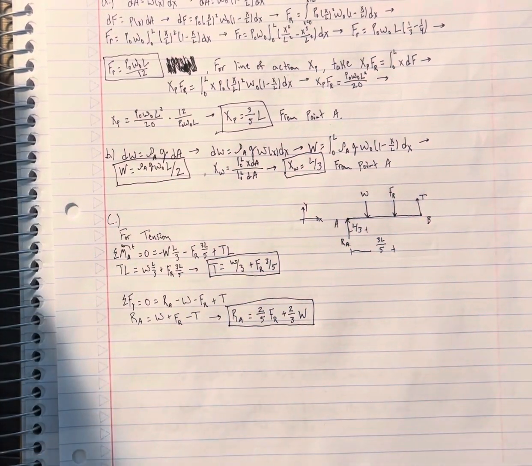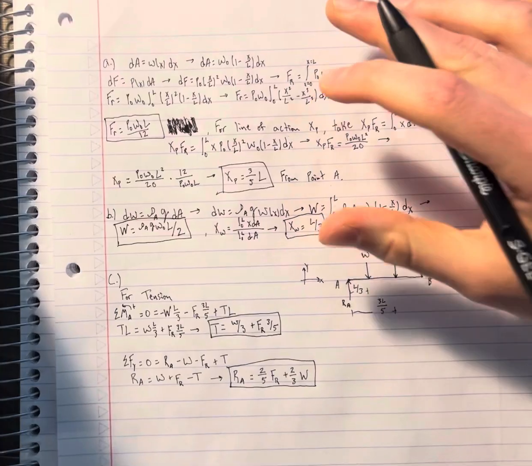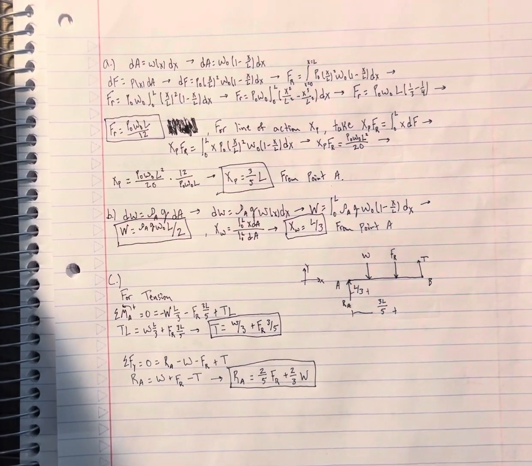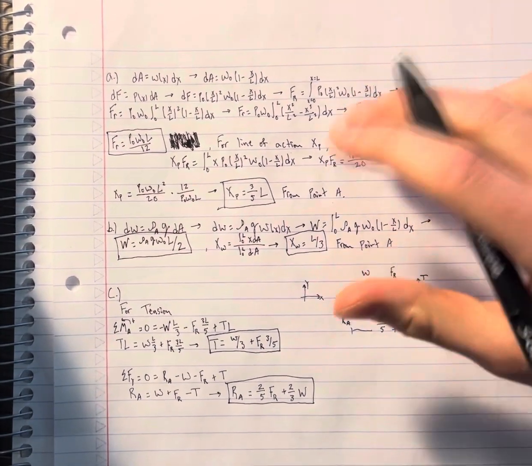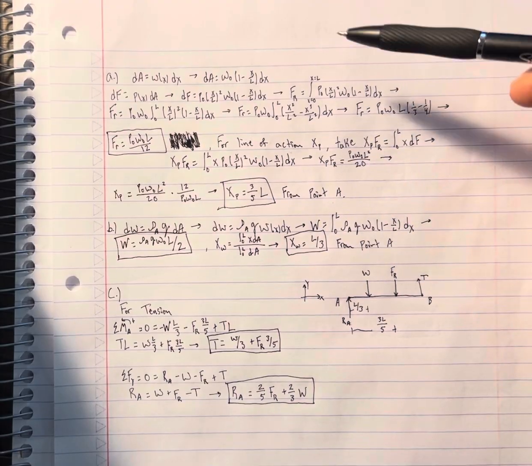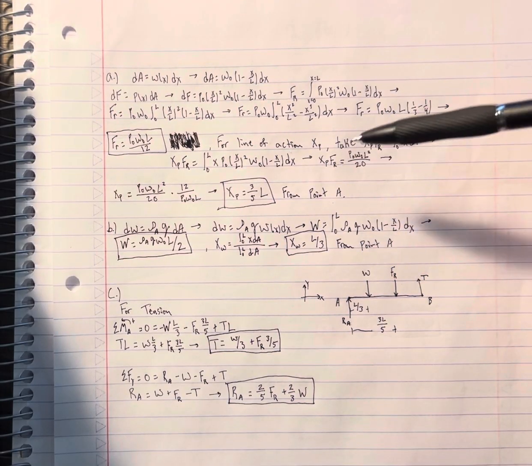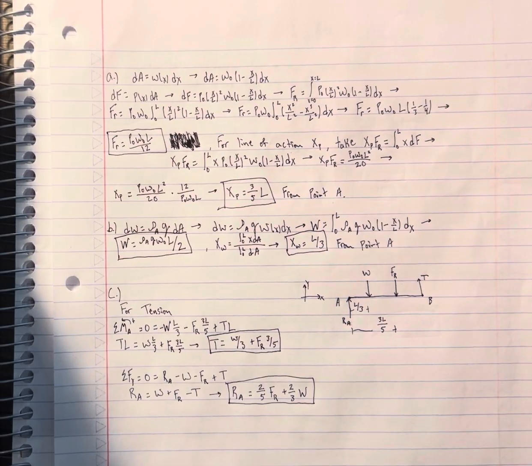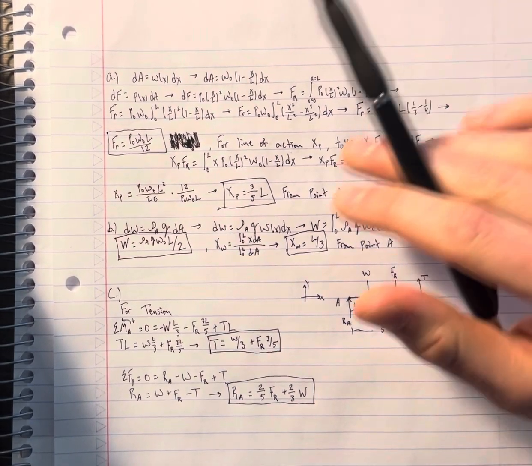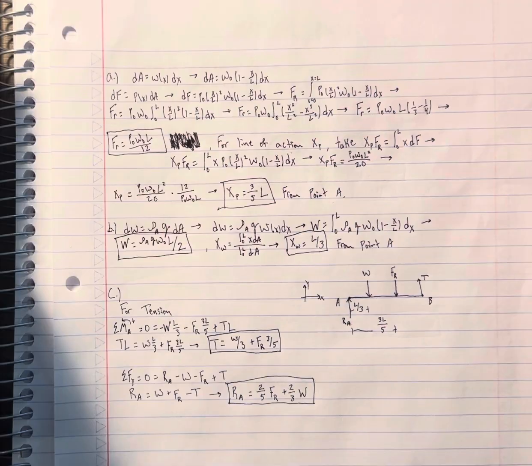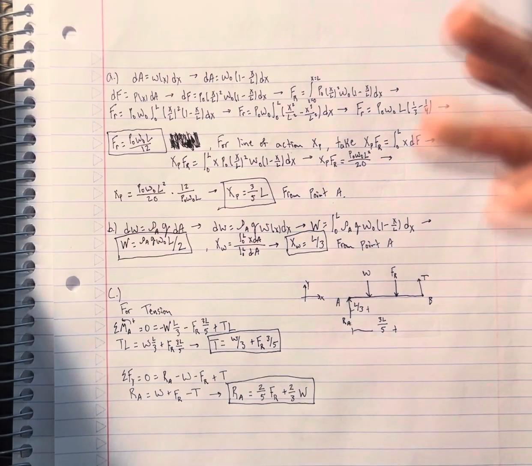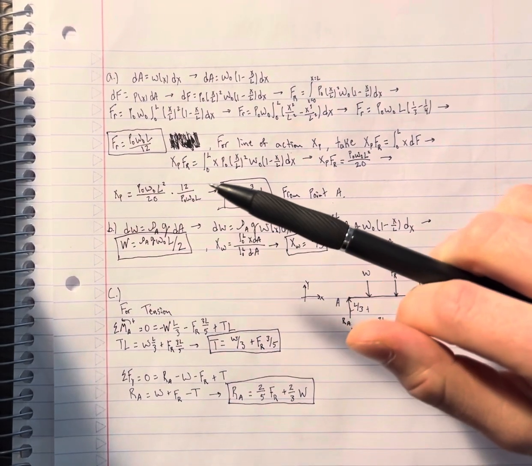All right, there's part C all done for you. In full disclosure, we don't use all that much of this stuff, especially integrating forces over a surface for pressure distribution and things like that. We don't do all that much of it in this class, but it's a nice little statics review if you haven't taken a statics class in a little while.